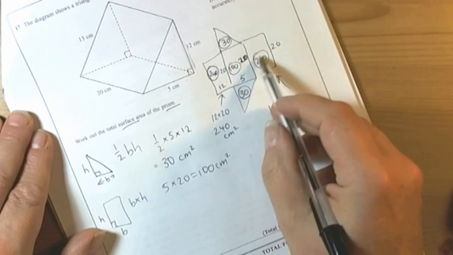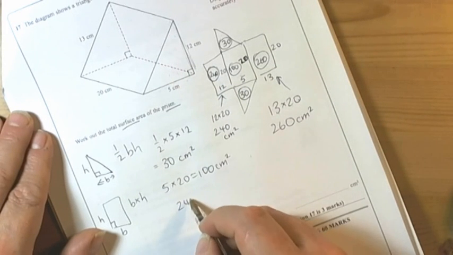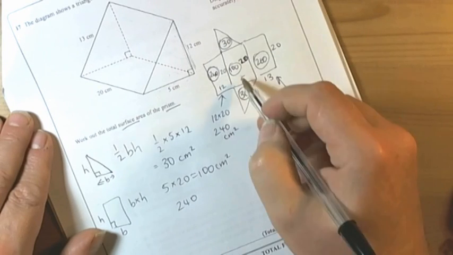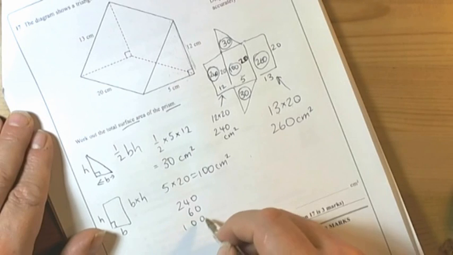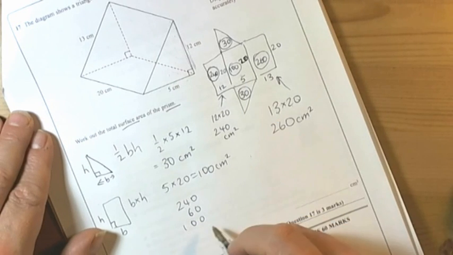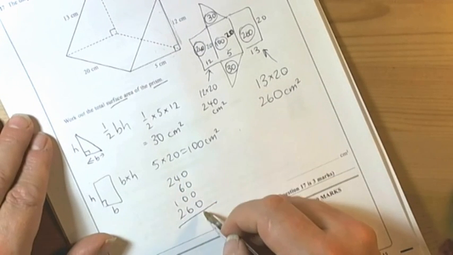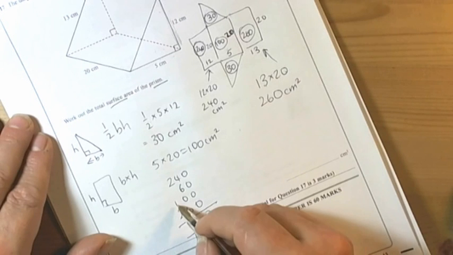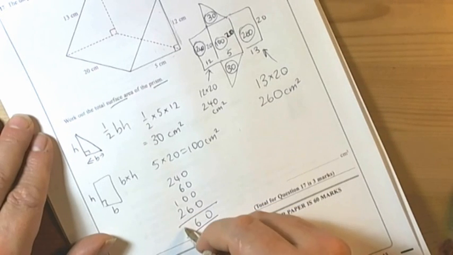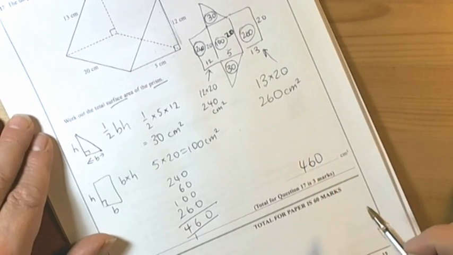So we've got 5 faces, therefore we add up all those numbers to get the final answer. So we've got 240, we've got a 30 and a 30, which made 60, and then we've got 100, and then we've got a 260. So we add all those up, and that makes 460. So the answer here will be 460 square centimetres.